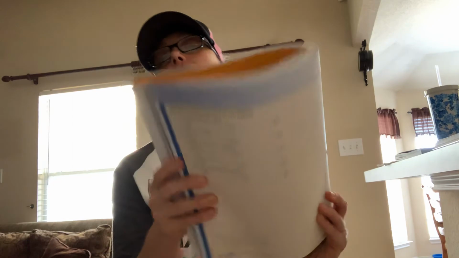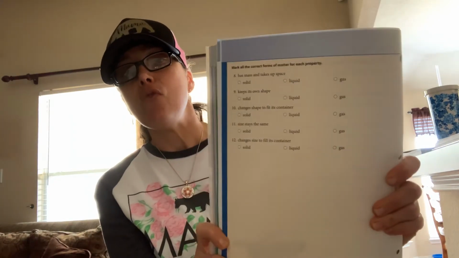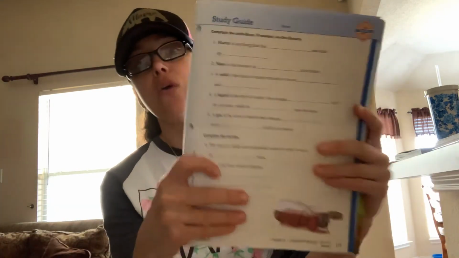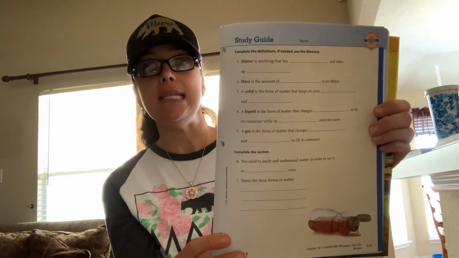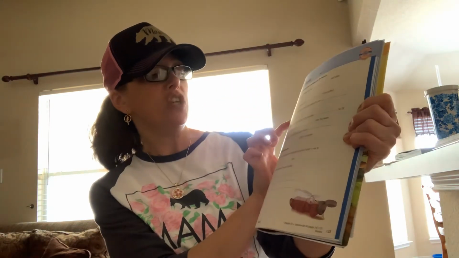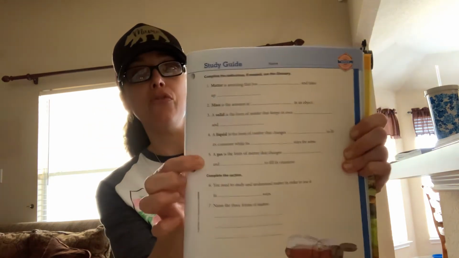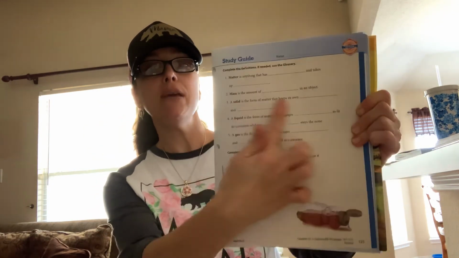It keeps its own shape, changes shape to fit its container, size stays the same, changes size to fill its container. So on number 8 through 12, I want you to bubble and think about the form of matter. If you get confused, go back over to the front side that we just did together. It tells you the definition of solid, liquid, gas on number 3 through 5. So use what we wrote in 3 through 5 to help you on the back with 8 through 12.